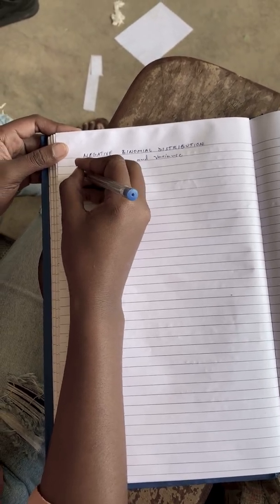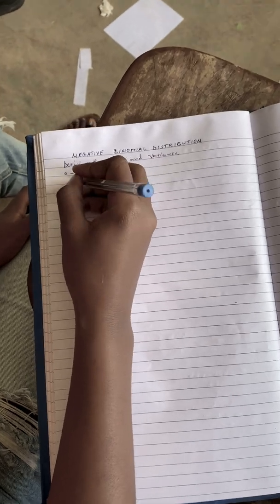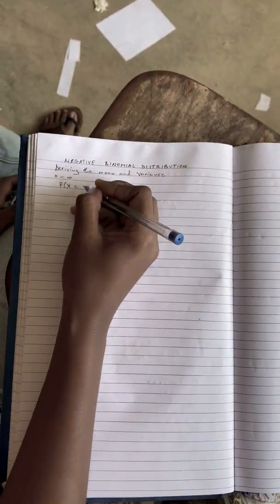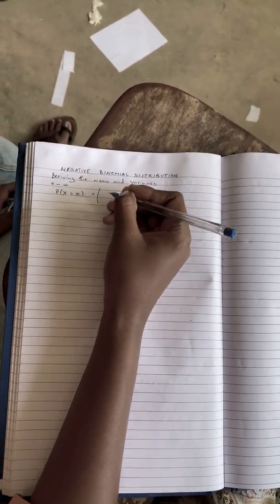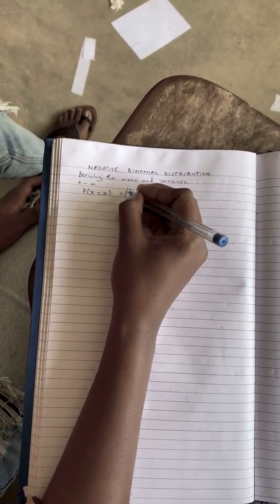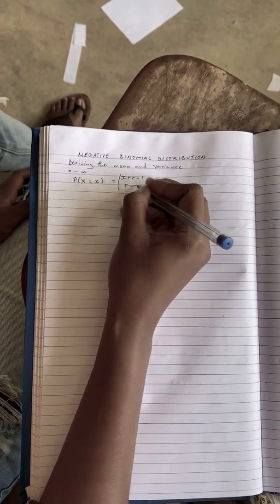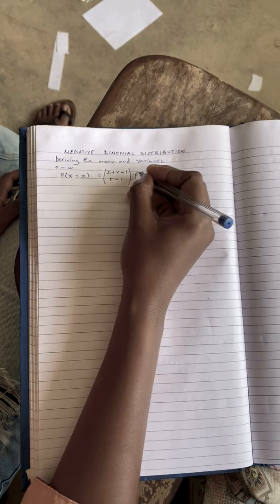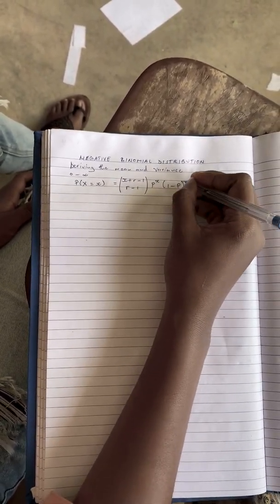The sum is going to be from 0 to infinity. And remember, the probability of x is equal to the combination of (x plus r minus 1) choose (r minus 1), p to the power x, into (1 minus p) to the power r.